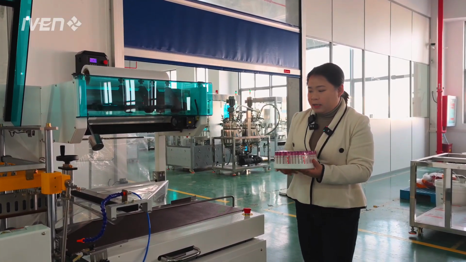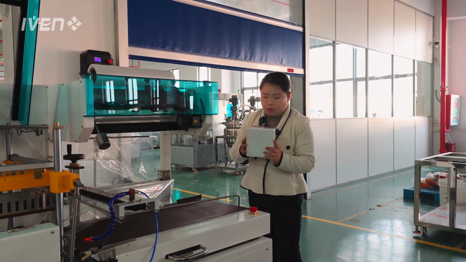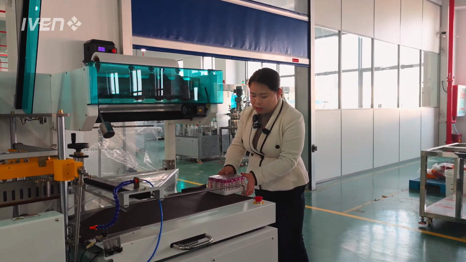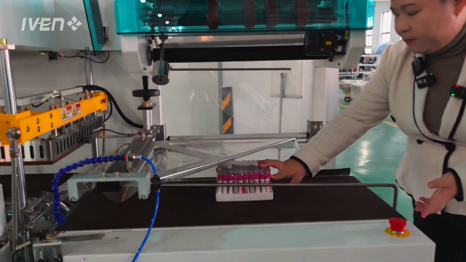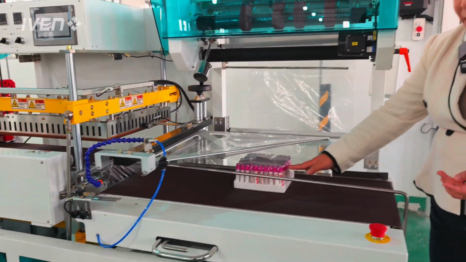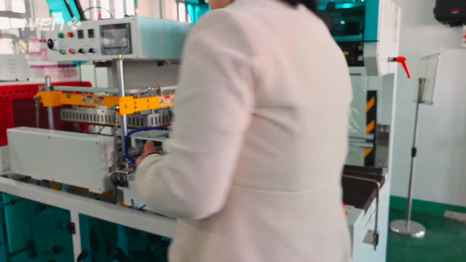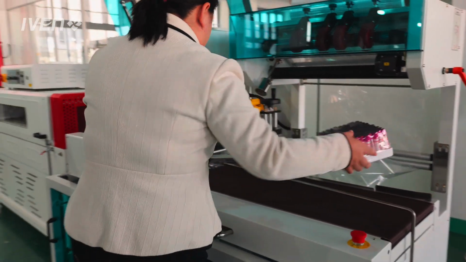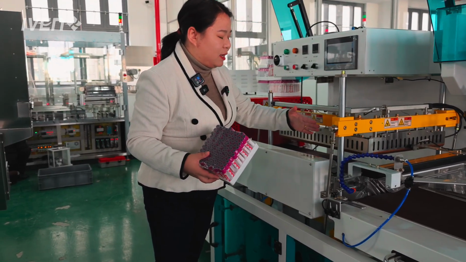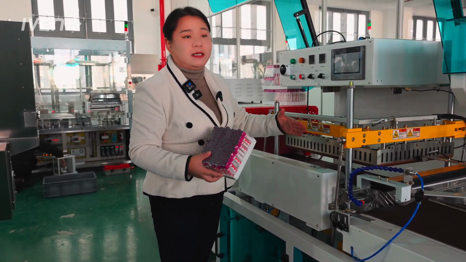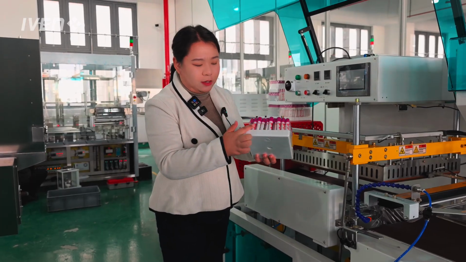Okay, the foam tray with tubes will be conveyed into the station here, where it will be wrapped by the film, and then conveyed into this station for X and Y cutting and welding to seal it.